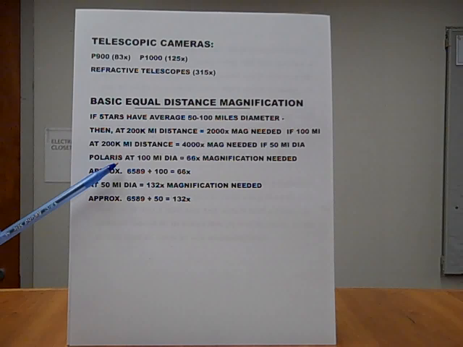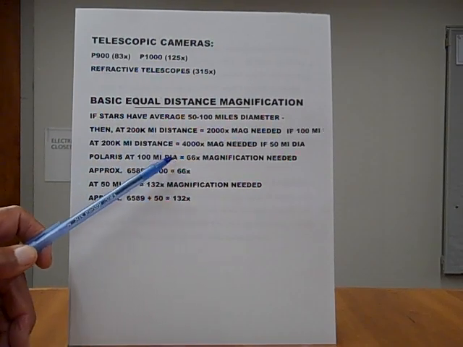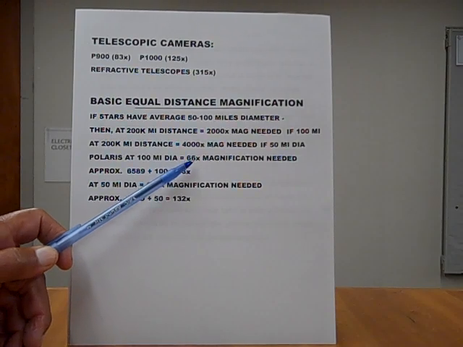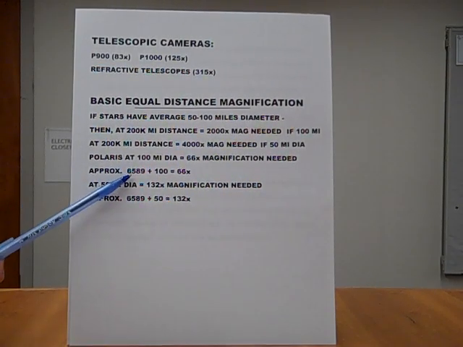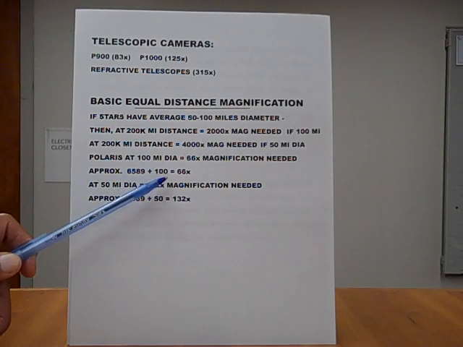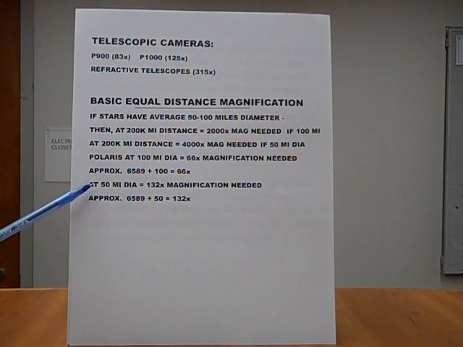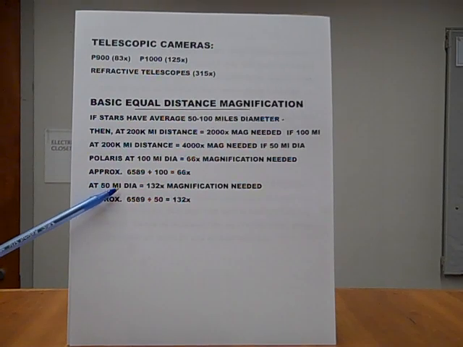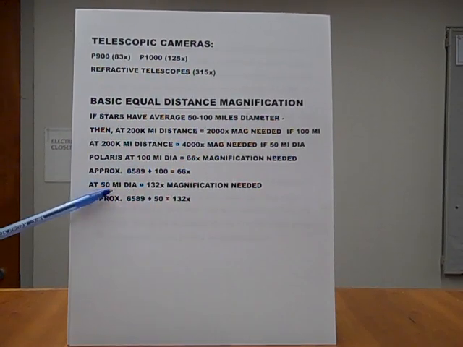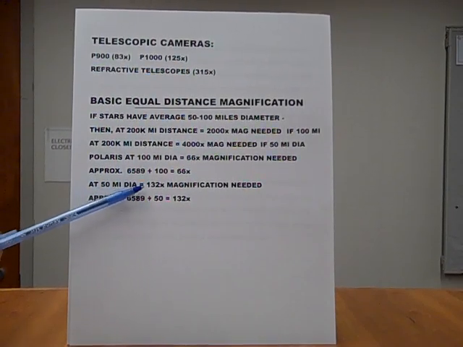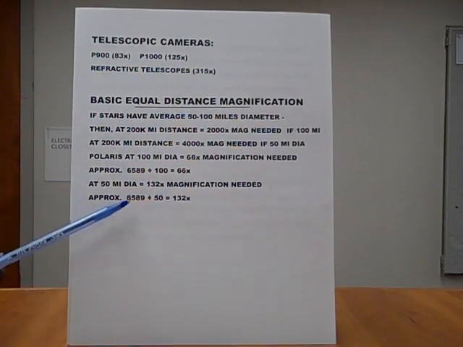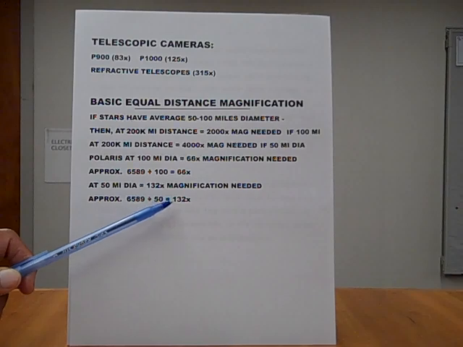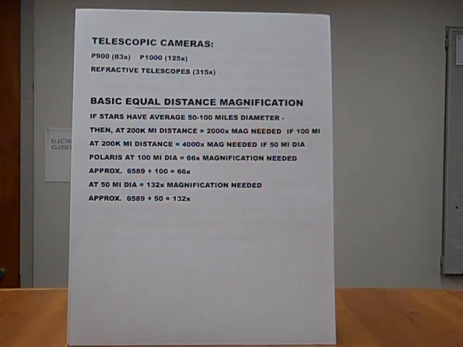And Polaris, if Polaris is around 100 miles in diameter, it equals 66x magnification needed, such that approximately 6589 divided by 100 equals 66x. And if Polaris was 50 miles in diameter, approximately on average, it would equal 132x magnification needed, or approximately 6589 divided by 50, which equals 132x.